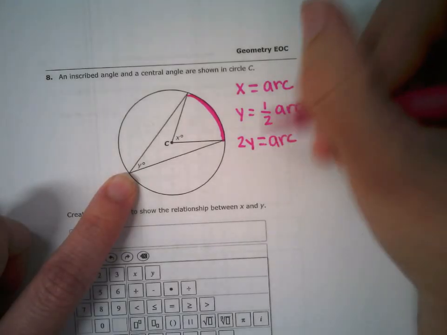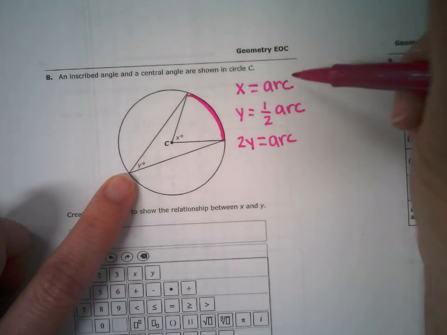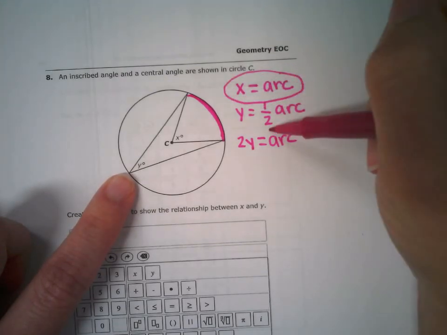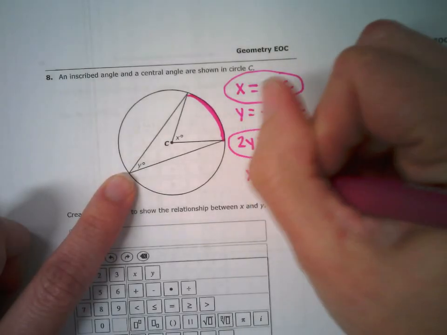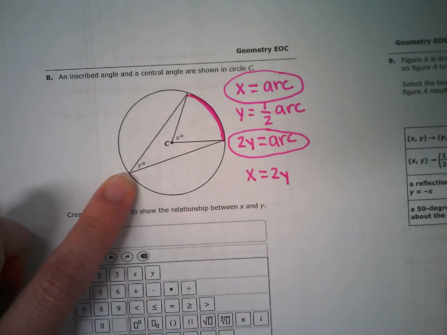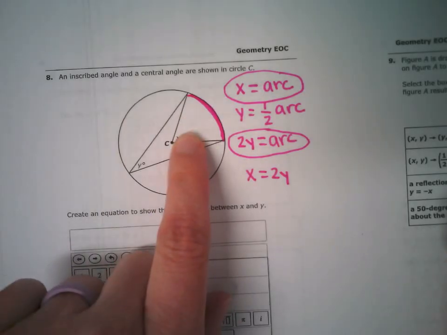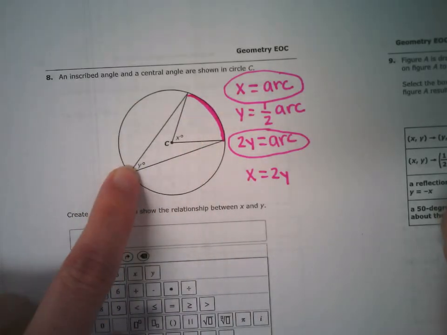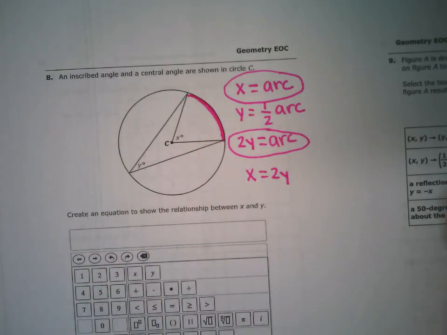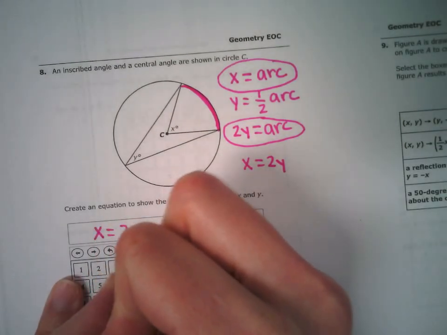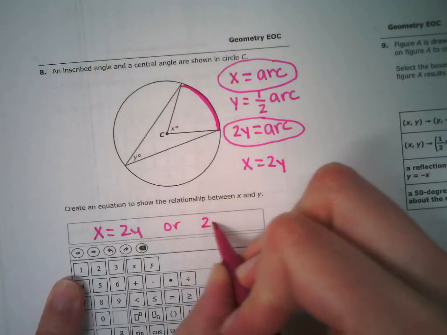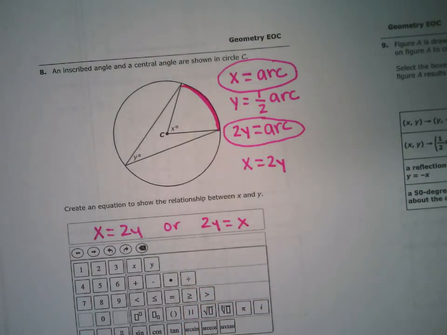So if I wanted to relate these two, since x is equal to the arc and 2 times y is equal to the arc, then I could say x is equal to 2y. This angle is twice as big as this angle. So this is a question where you'd have to type the equation in. So you could either type in x equals 2y or 2y equals x. They mean the same thing, so either answer would be accepted.